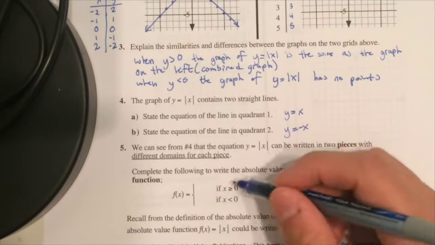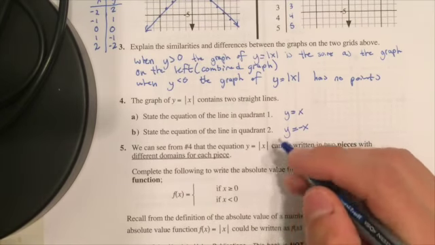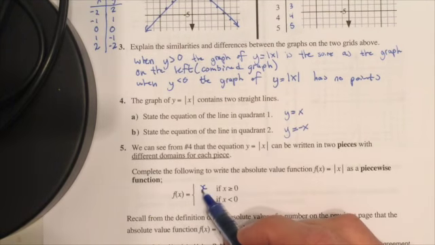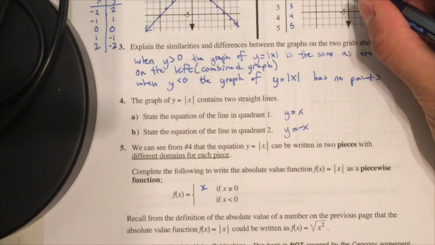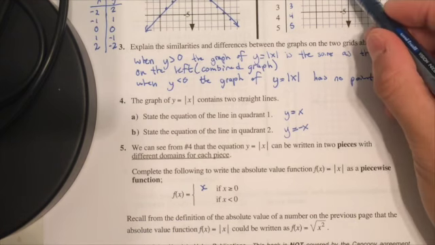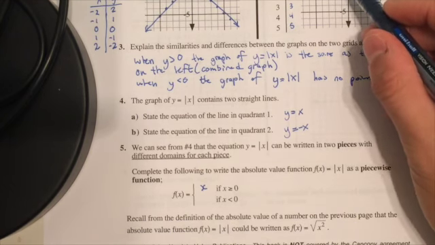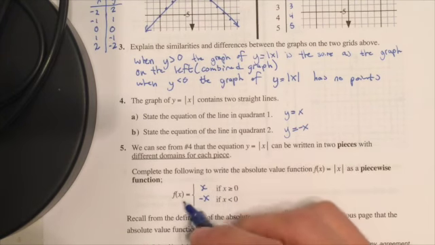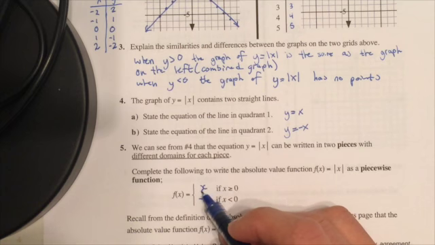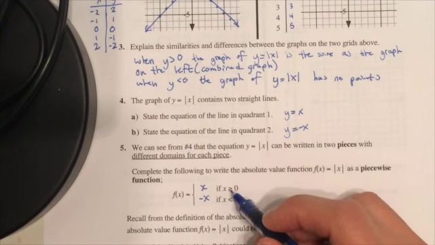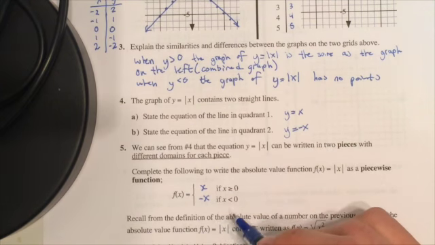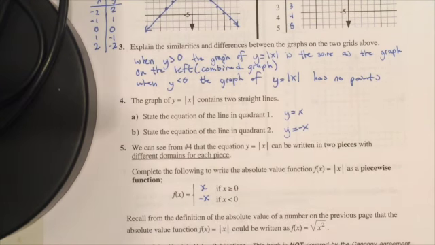So if x is greater than or equal to 0, that's when f of x is equal to x. If x is less than or equal to 0, that would be negative x. So f of x is equal to x if x is greater than or equal to 0, and f of x is equal to negative x if x is less than or equal to 0. That was made up by our piecewise function.